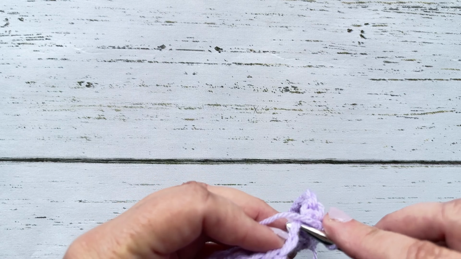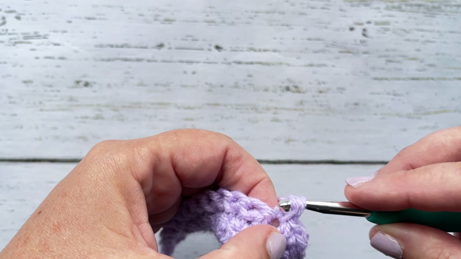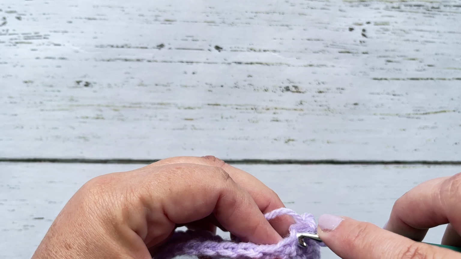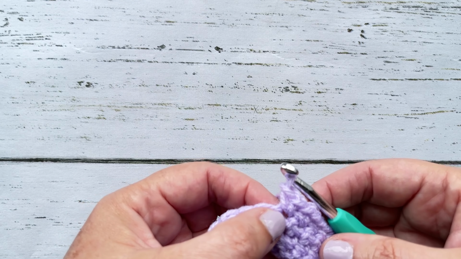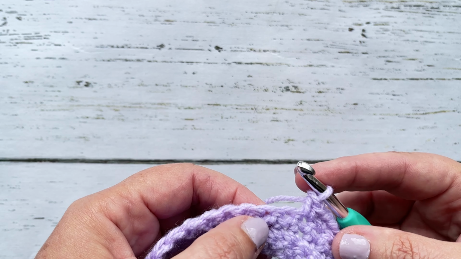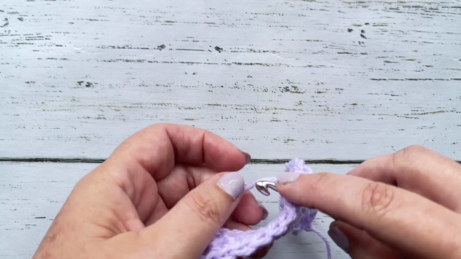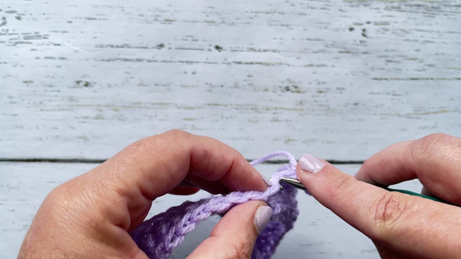So let's see that again. 1 stitch, and in that same stitch add 1 more. So now you can see that we have 2 stitches in 1. That's how we increase.